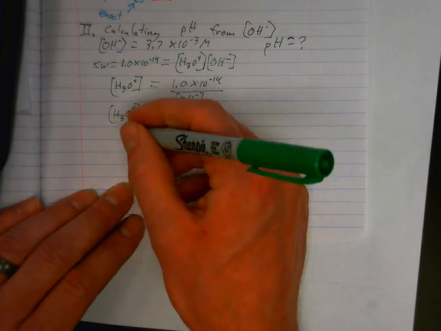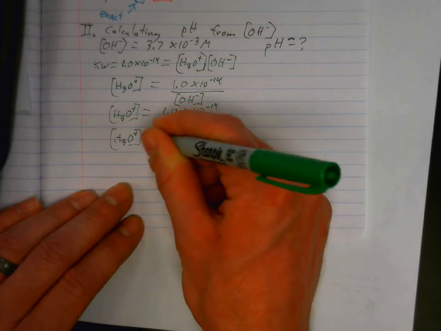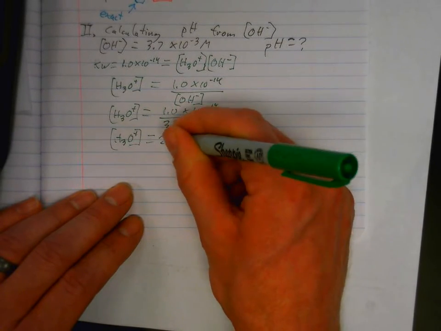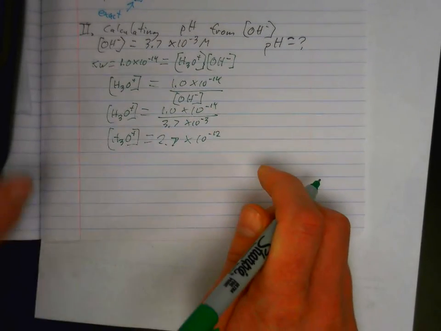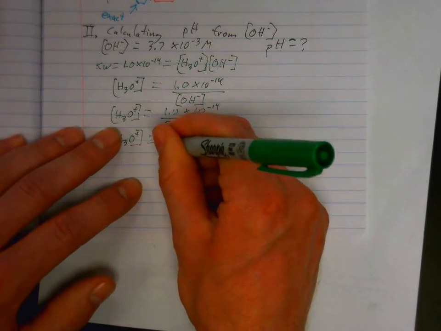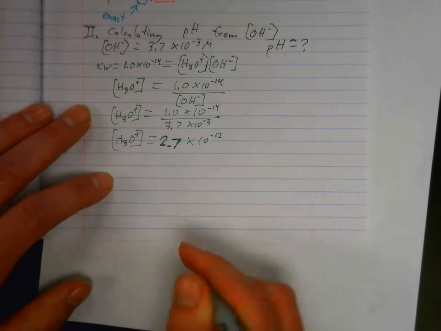And so that comes out to 2.7 times 10 to the negative 12th. Now we just need to take the negative log of that value.